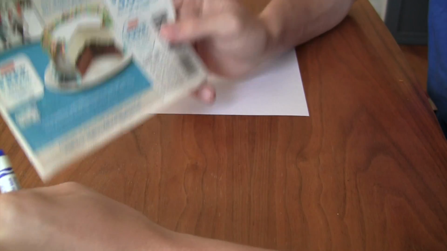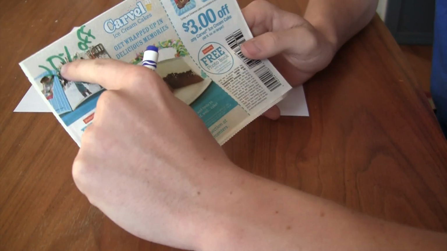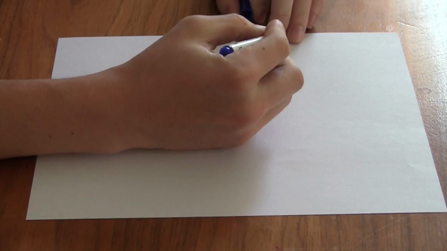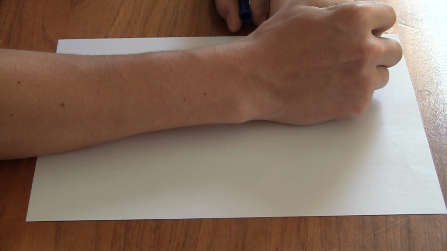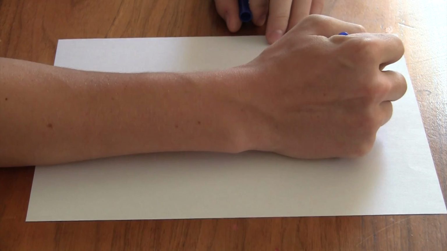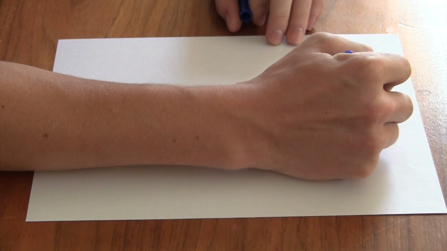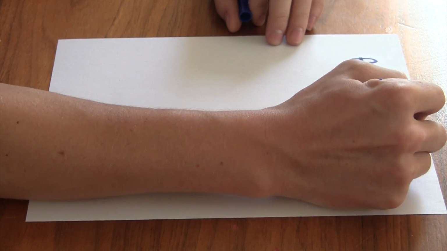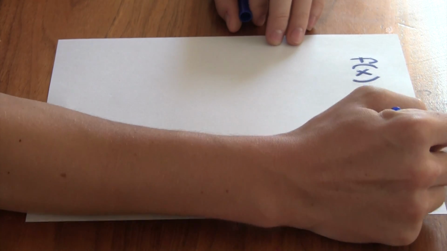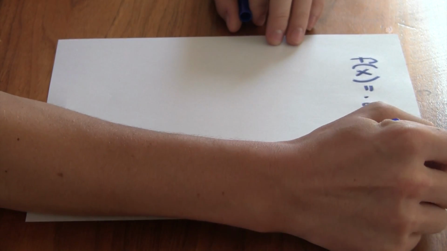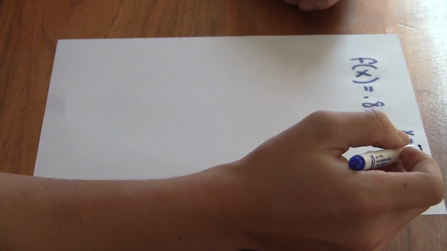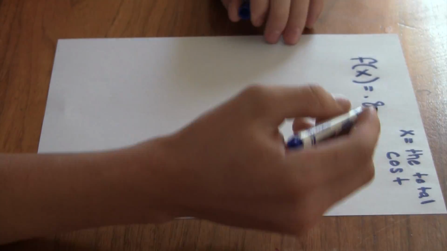Today we have a coupon for 20% off and $3 off any Carvel cake. We're going to say that the photo book is 10% off if you don't want it. The 20% off as f(x), or f of x, is equal to 0.8x. And x is going to equal the total cost. Or, in our case, the starting cost, because we're going to be deducting money off of it.